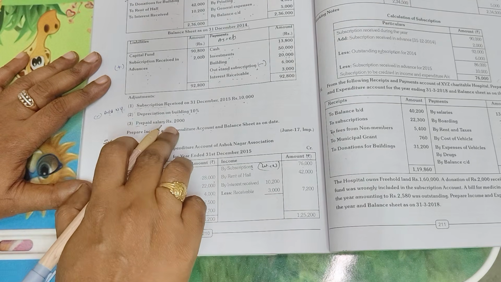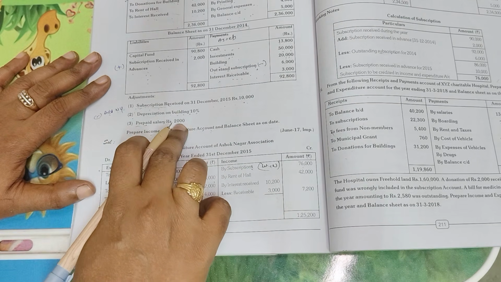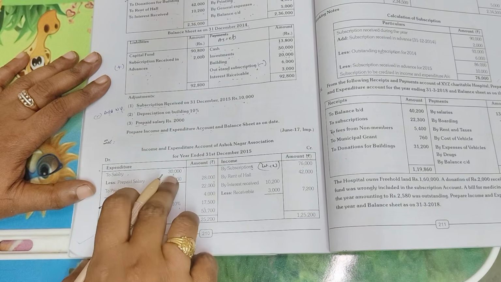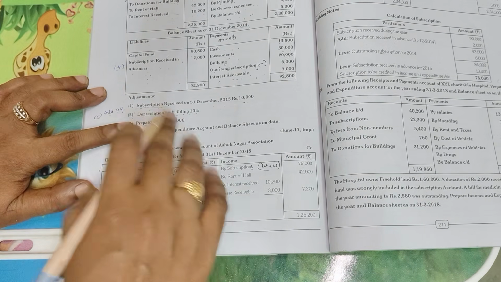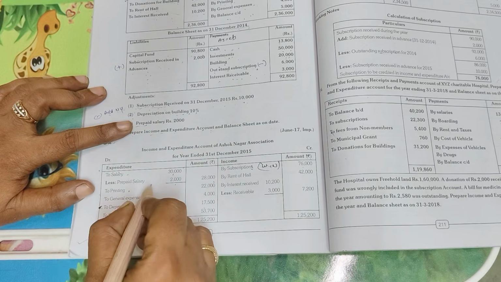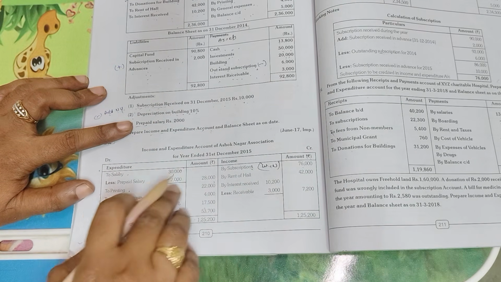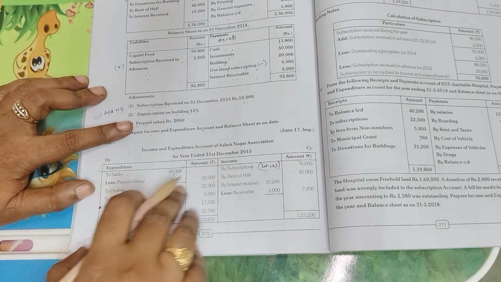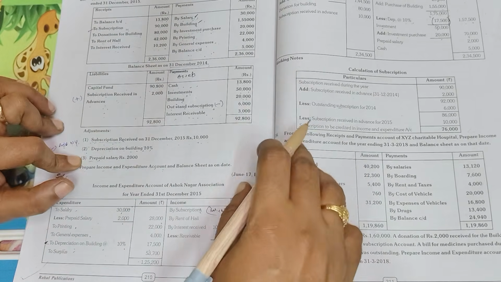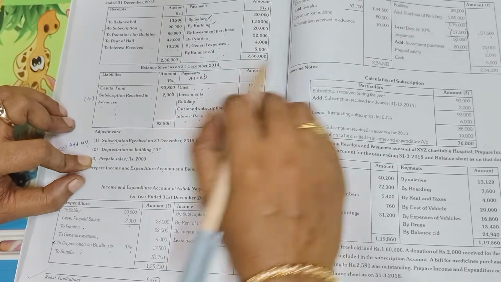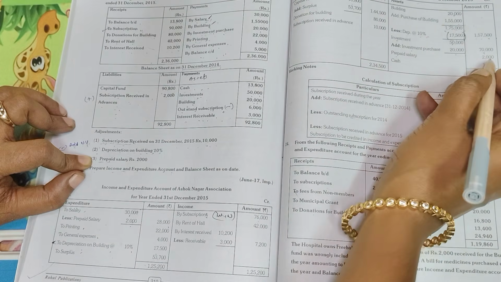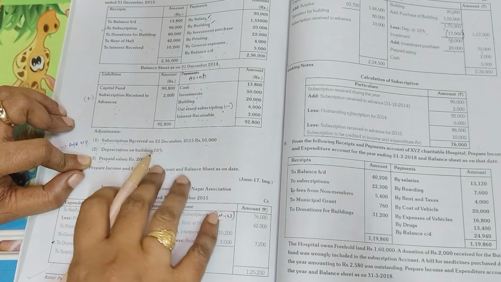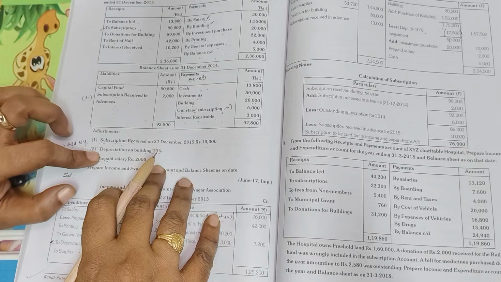Next, prepaid salary 2,000. So salary is available, expenditure side. Yes, 30,000. We have adjustment. Yes, 2,000 prepaid. Prepaid means we need to deduct. So prepaid salary 2,000 deducted. Again this 2,000. What amount you deducted? That amount you need to show in the balance sheet also. In the balance sheet, prepaid salary will comes under asset side. So prepaid salary 2,000. Okay. Then all the adjustments are completed two times.